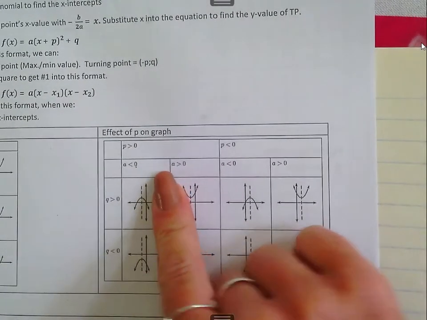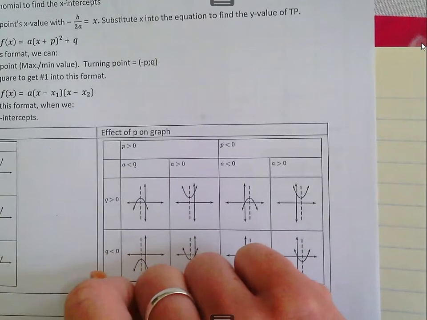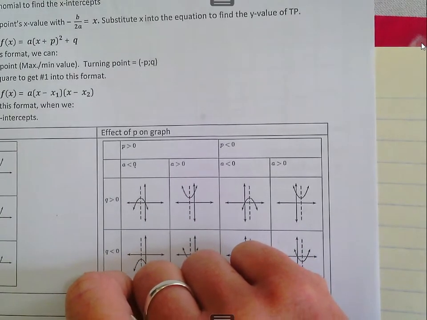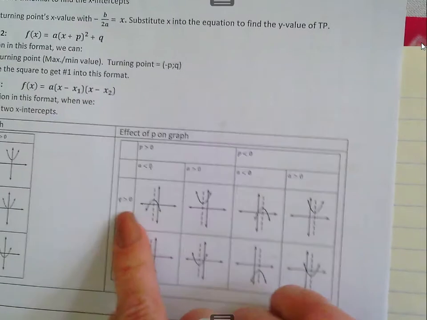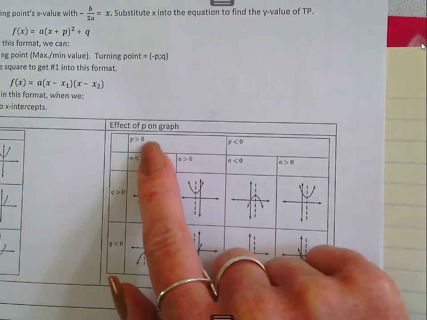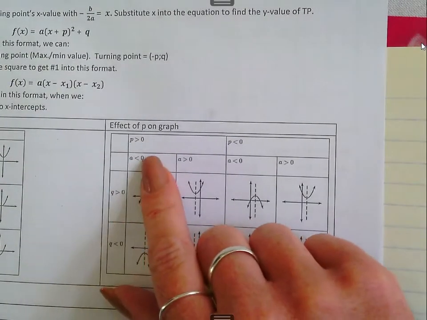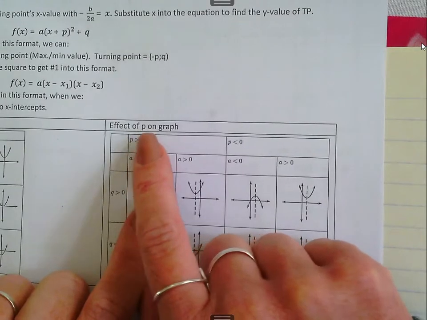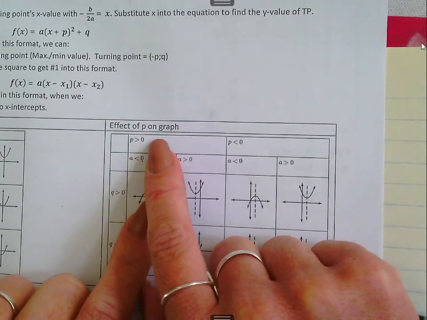Now, we said yesterday, Q is always the vertical translation, where P is the horizontal translation with all the graphs. Parabola, hyperbola, exponential, all of them. So, let's look at it. The first one, when A is smaller than 0 and P is greater than 0. We also said that that one is confusing.